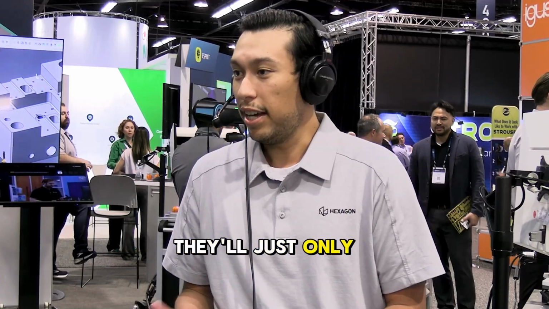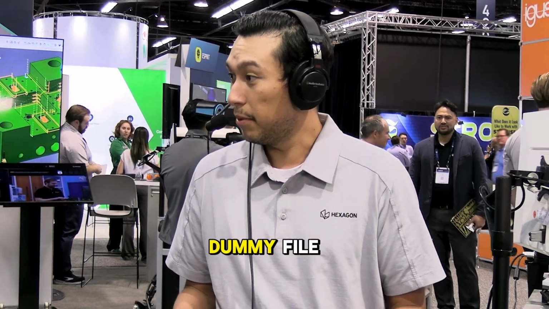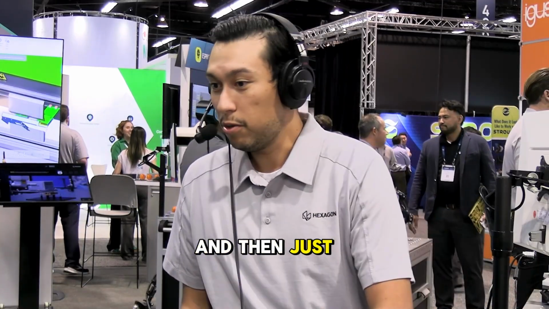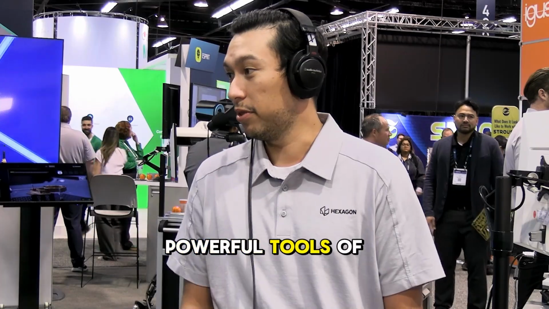A lot of the other software will only export what the industry calls a dummy solid, an IGES or STEP, which you can also do within Design X, right? But that capability of having the feature tree in your CAD package fully editable, you can roll back, you can create your edits back in Design X and then just re-import it back into your CAD package. It's very seamless, and I think that is one of the most powerful tools of Design X.